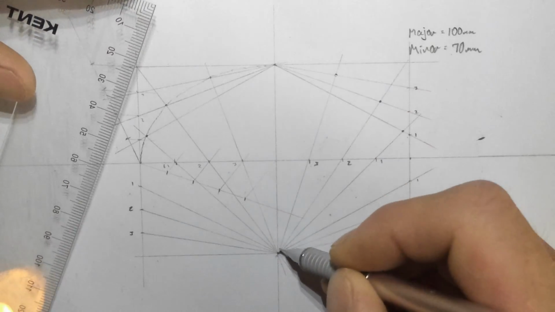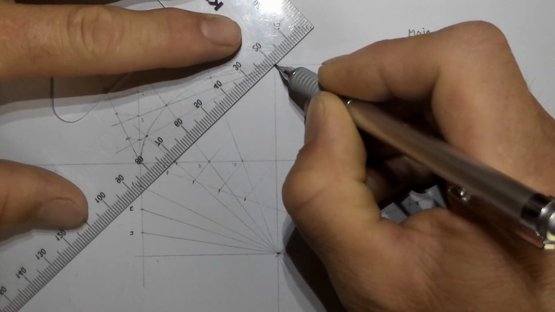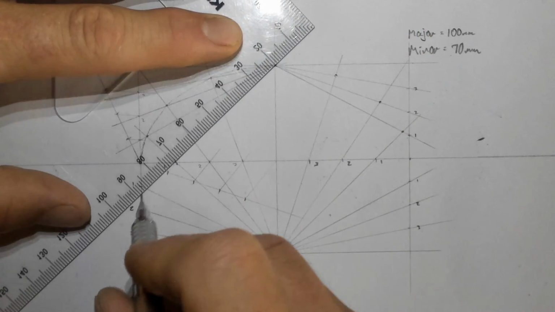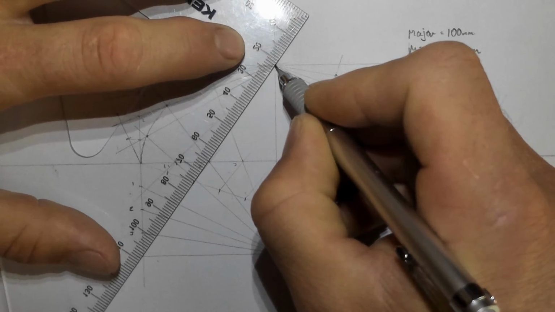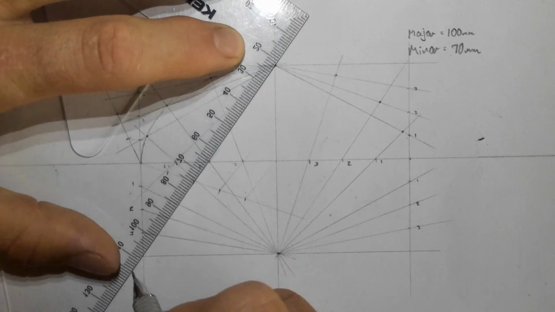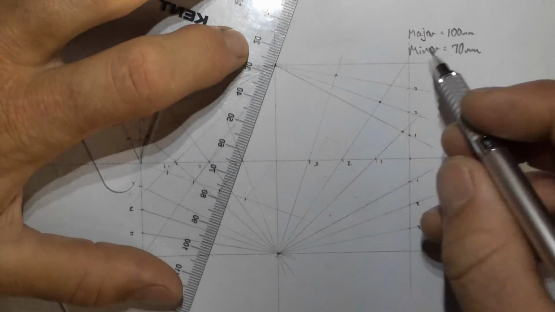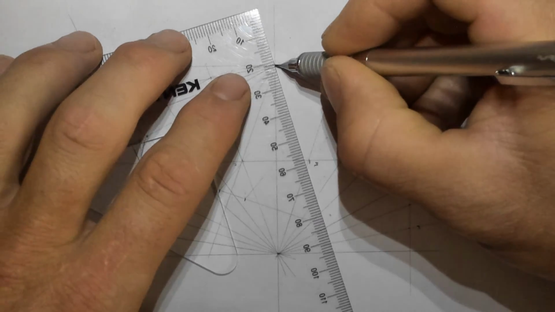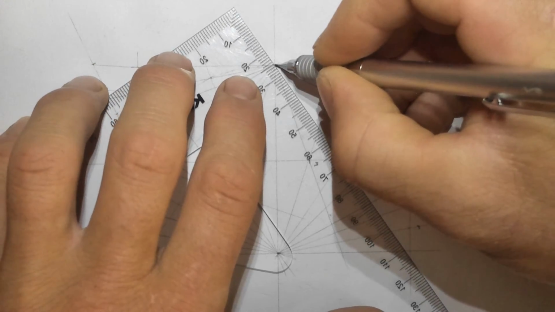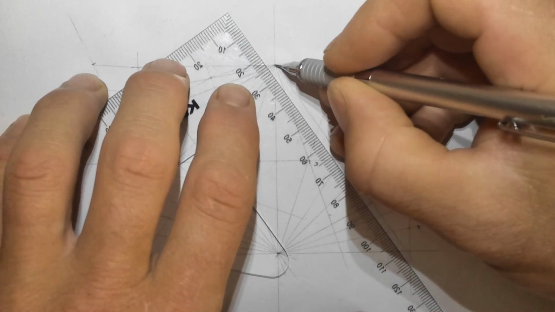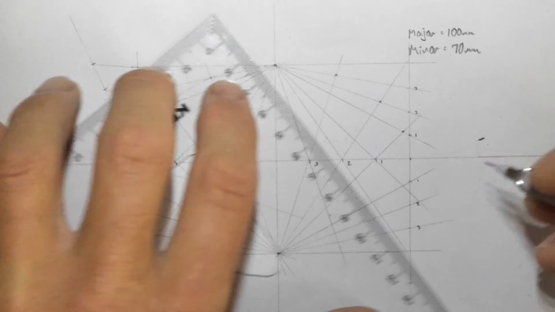And for here, we went up to get the top, so we come from this point and go down through 1, down through 2, down through 3 on our major axis. Around here, down through 3 on our major, down through 2, through 1, and measure.